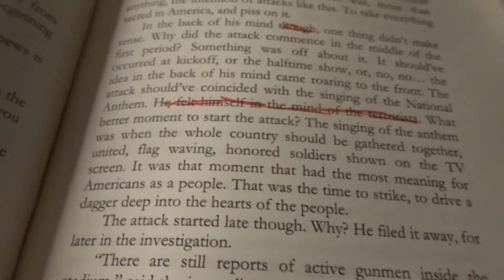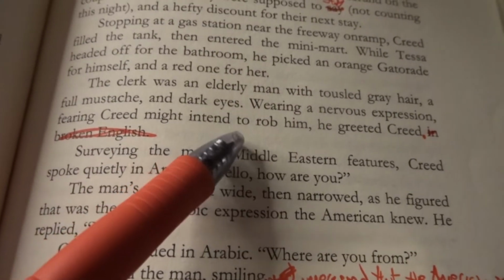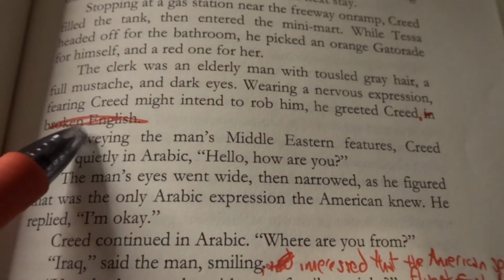I'm using that word a lot, economical. But anyway, this is talking about a gas station attendant, and then he greeted Creed in broken English.